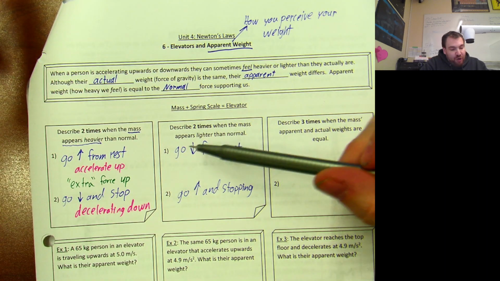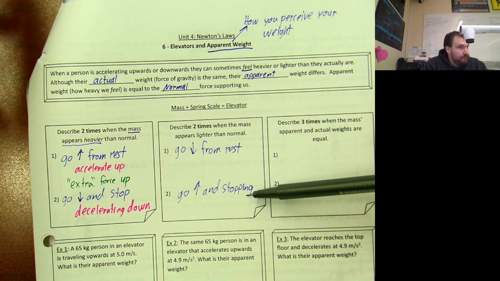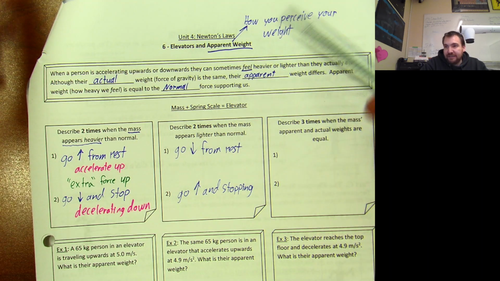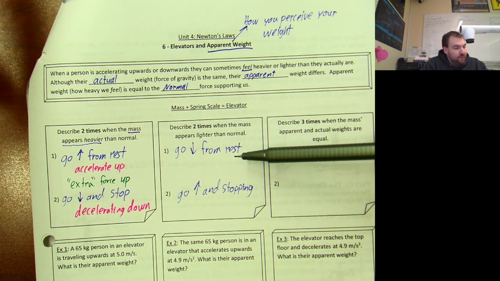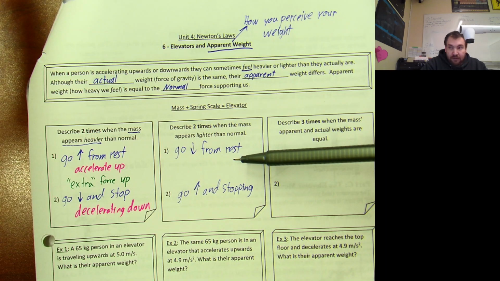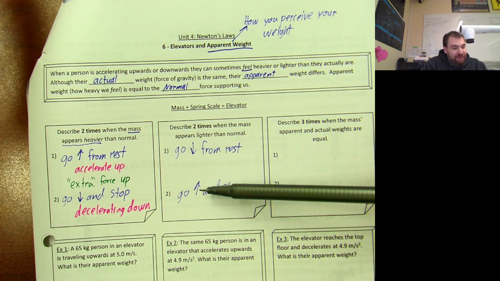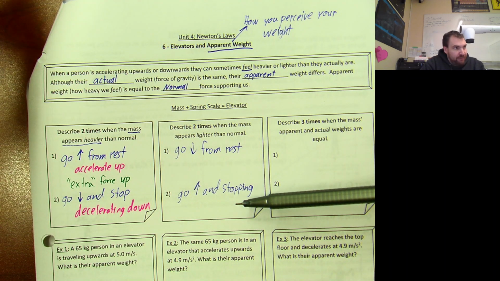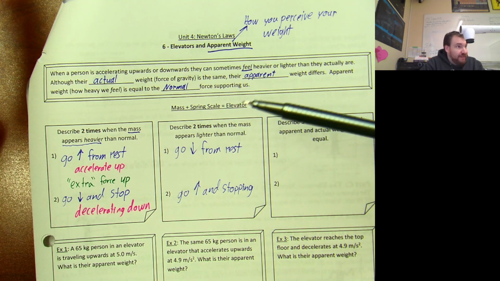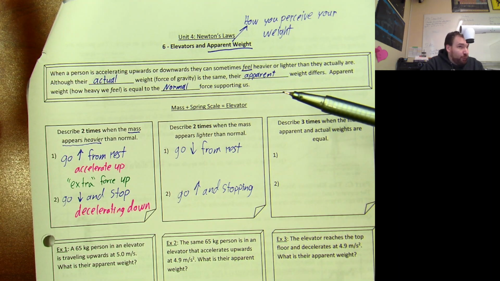What's happening here as you go down from rest or up and stop? What forces have to be acting here? Where's the larger force, downwards or upwards? It has to be down, right? If you're traveling up and then come to a stop, there has to be a force downwards on the elevator. There's no force downwards on you, but there's a downwards force on the elevator.